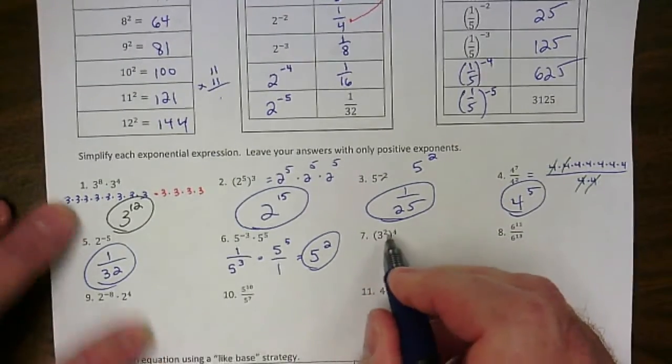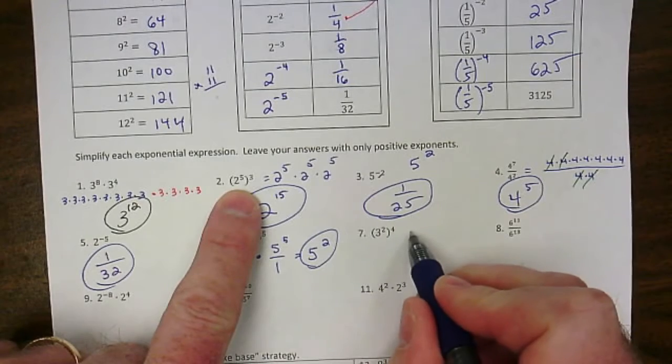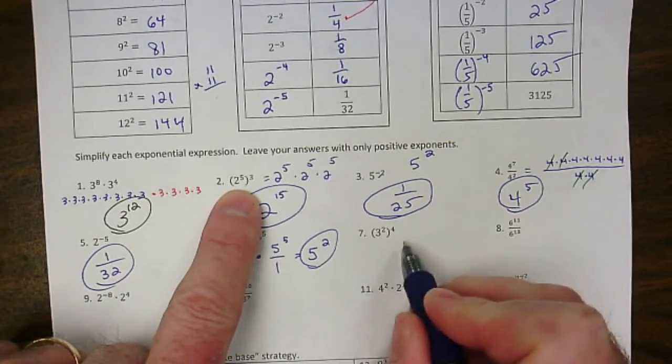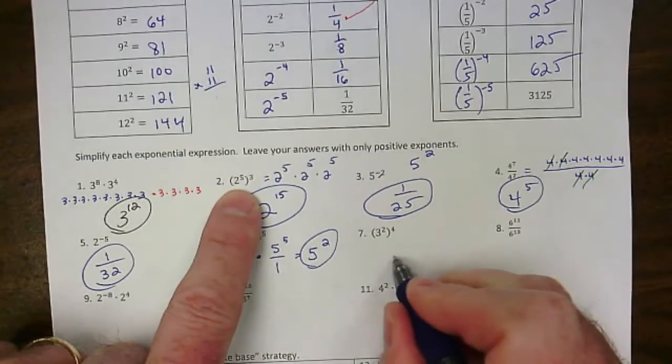This one, write it out. It's very similar to this one. So you can write out 3 squared times 3 squared times 3. Do that. Take a minute, pause the video, write down your answer.